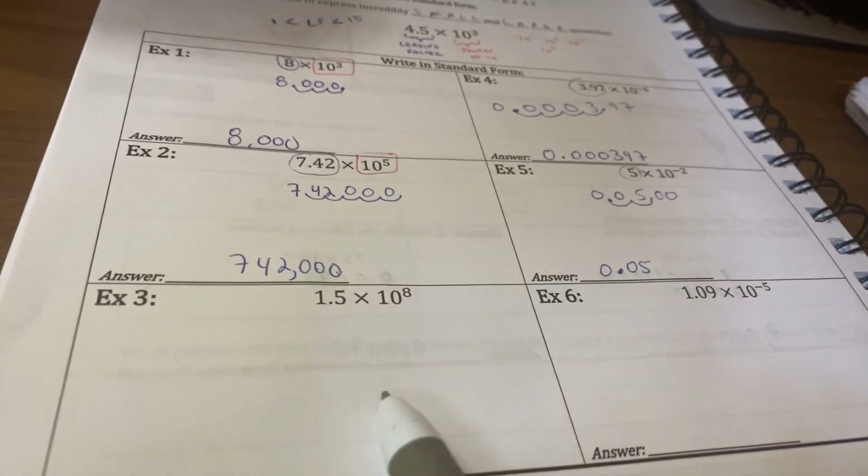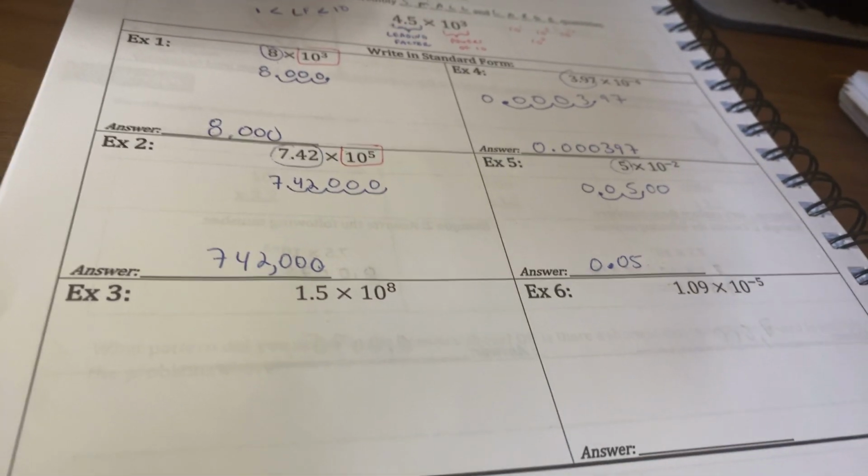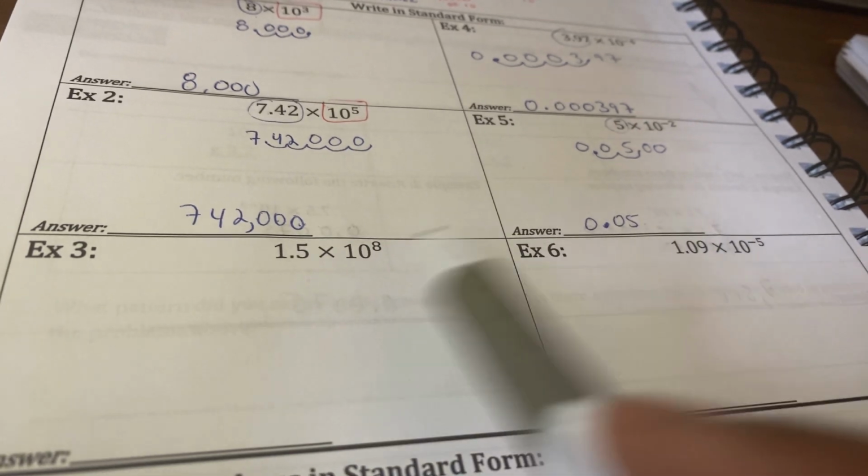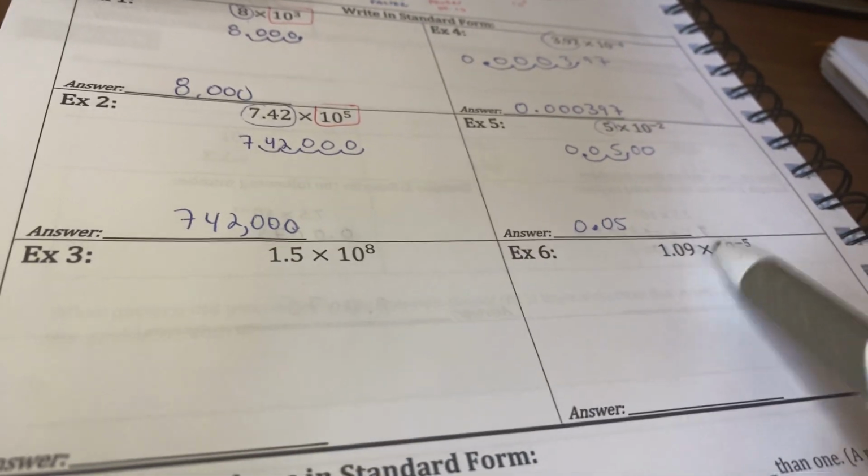Now, I want you to try these last 2 on your own, and on the next slide, you'll see my answer key. Try these on your own. Is this number going to get bigger or smaller?